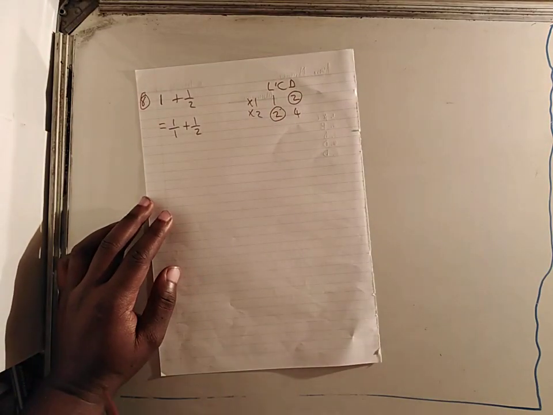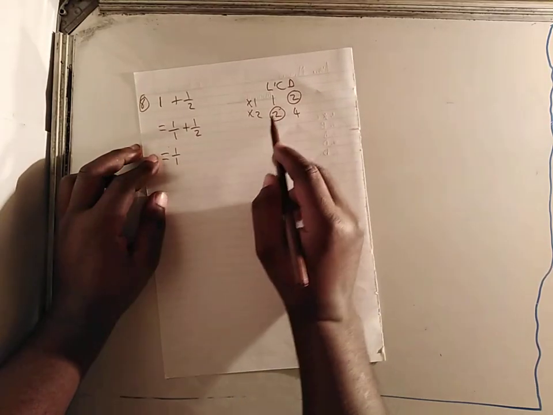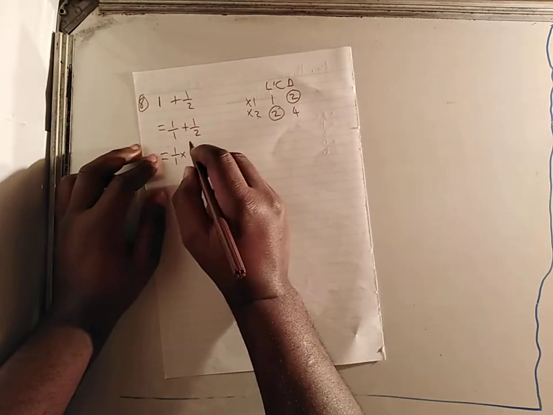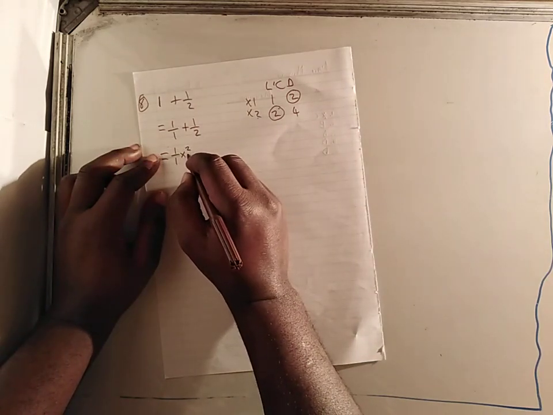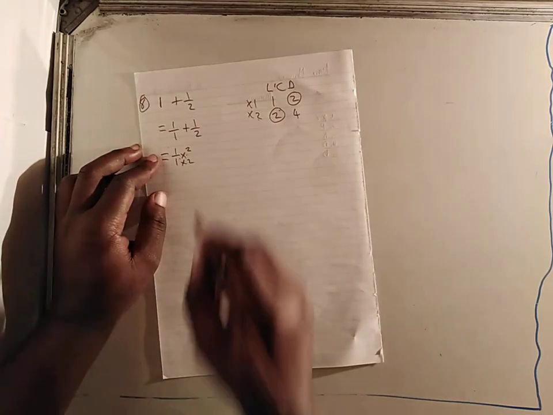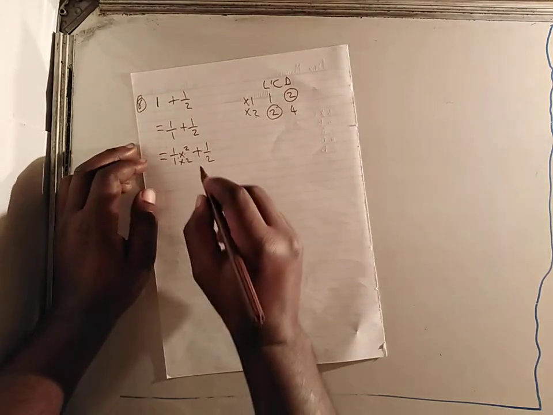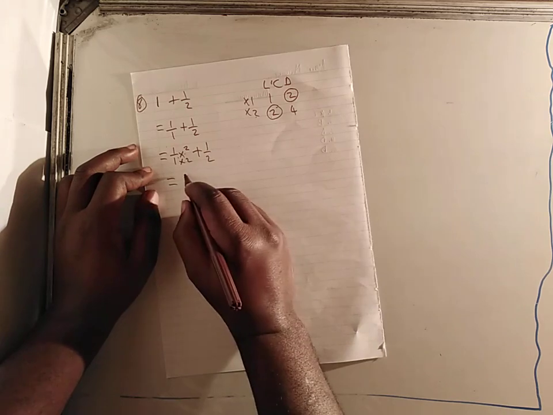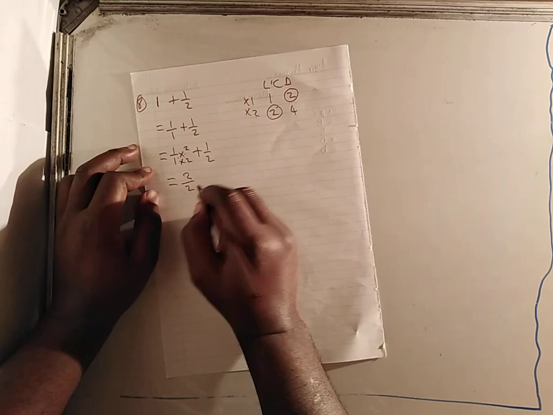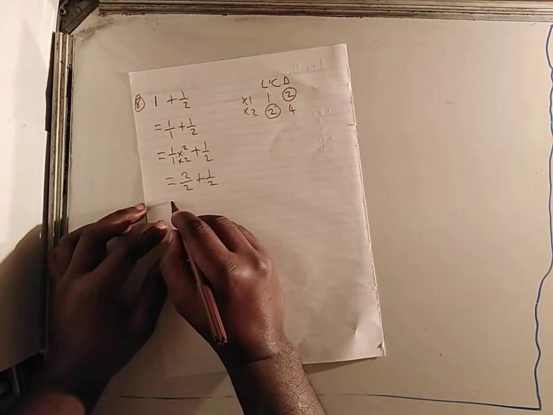Okay, so now let's go to the one that says 1. So 1 over 1. How did you get 1 to be 2? You multiplied by 2. So you say times 2, and then times 2 here as well. Plus, this one is already 2, so there's no need. So 1 over 2. So you end up with what? You end up with 1 times 2 is 2, and then 1 times 2 is 2, plus 1 over 2. Okay, our denominators are the same now.